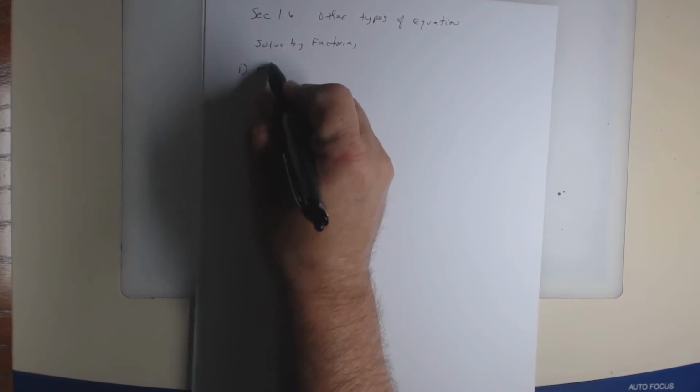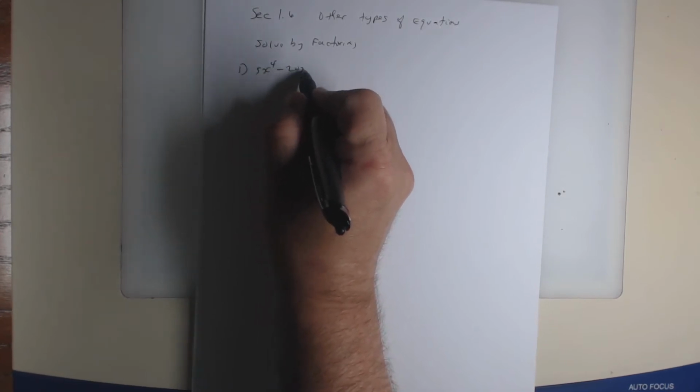5x to the fourth minus 20x squared equals 0. Just go ahead and write this down. 5x to the fourth minus 20x squared equals 0. Now that's not quadratic, because for quadratic your highest exponent has to be what? 2. But it is a polynomial equation.